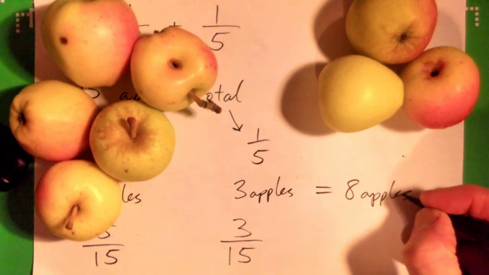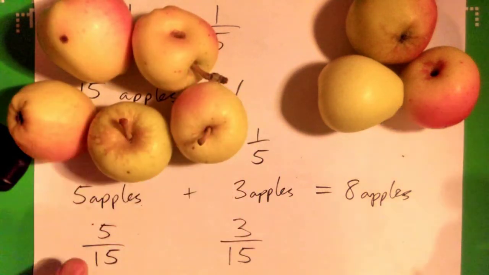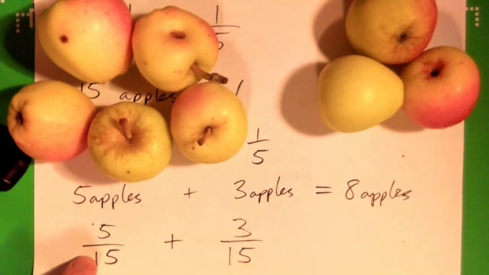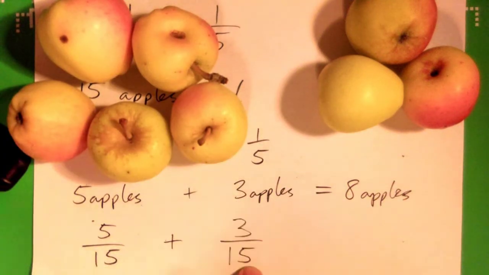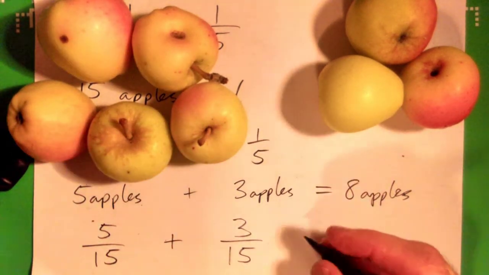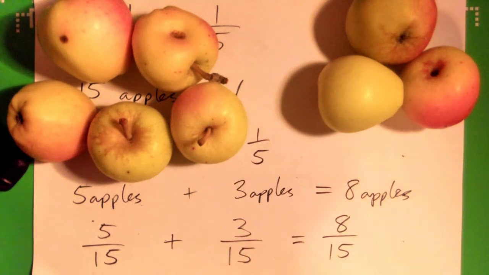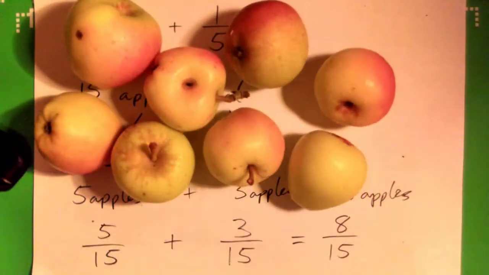Now, how can we write that as a fraction, though? As we said, 5 apples we wrote as 5 out of 15, because we started with 15 and we took 5 of them. 3 apples we wrote as 3 out of 15, because we started with 15, we took 3 out of that. So how could you write 8 apples? Alright, does that make sense? 8/15? We began with 15, now we have 8. It's 8 out of 15.